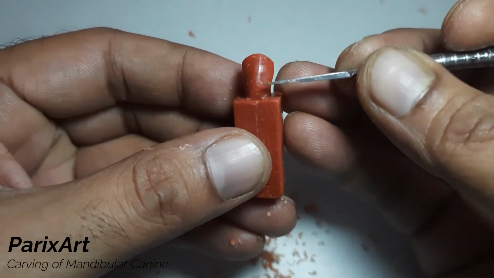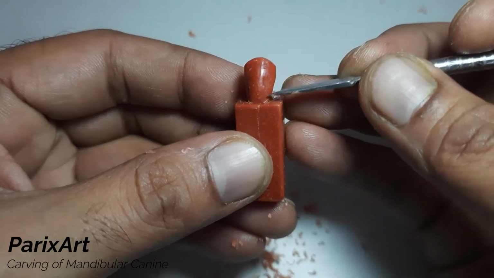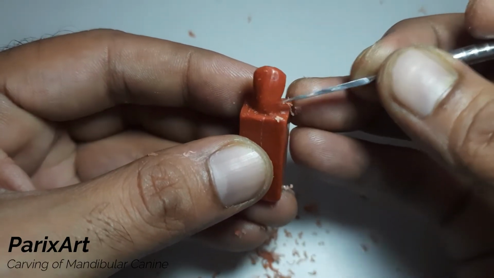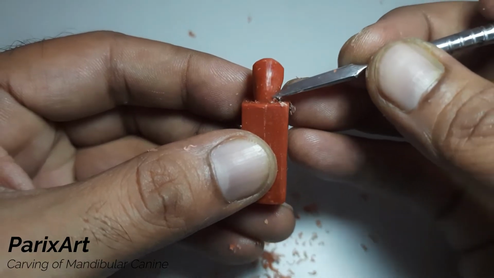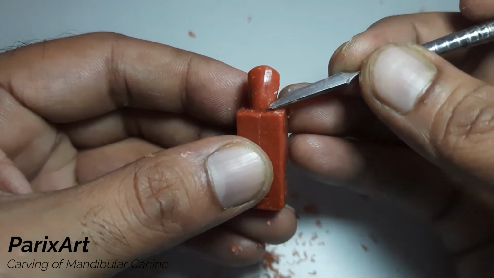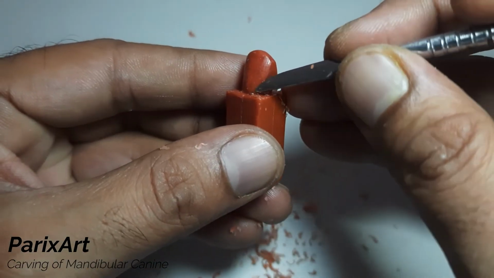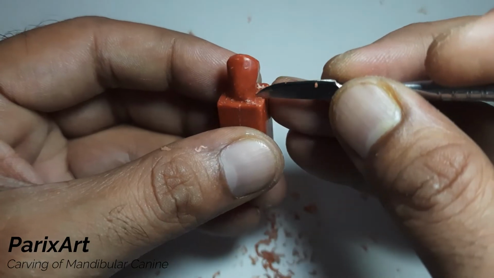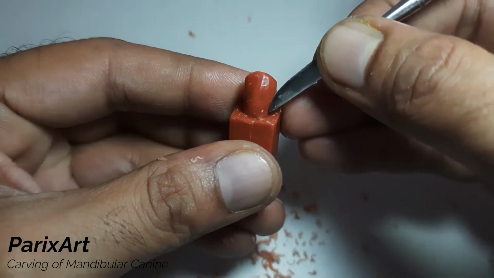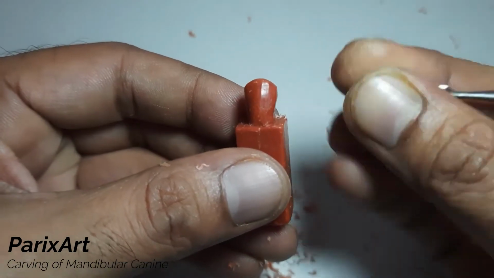The distal side has a slight depression in the cervical region, as in the maxillary canine, so we'll carve with the curved end of the blade. Very gentle smooth strokes running from labial to midline, like this. We'll sharpen this tip a bit more.